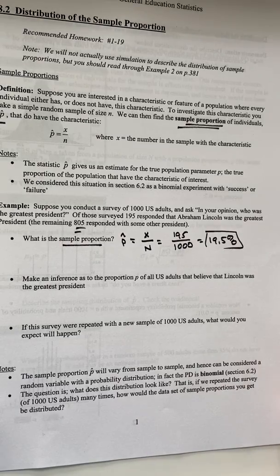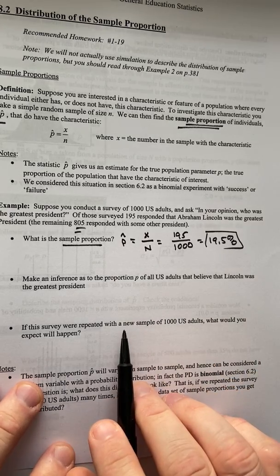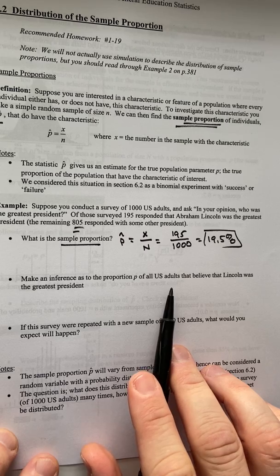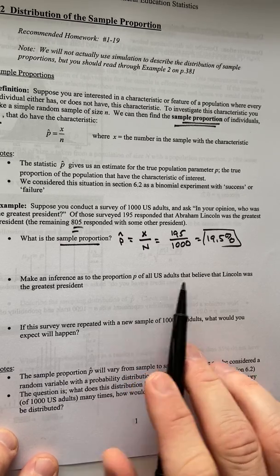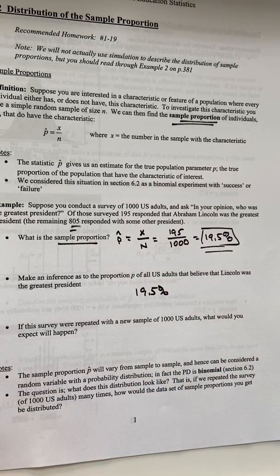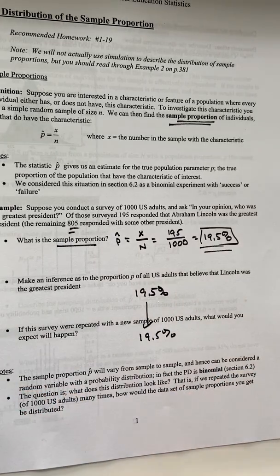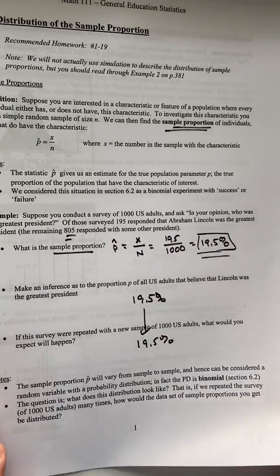Sample proportion. Make an inference as to the proportion of all U.S. adults. Well, if we could ask all U.S. adults which one is their favorite president, we would assume that close to 19.5% of them would like Abe Lincoln. If this survey were repeated with a new sample of 1,000, we would assume that it would be close to 19.5. The sample proportion, or p hat, will vary from sample to sample, but it's going to be close. So it's a random variable with probability distribution, just like our binomial options were in section 6.2.